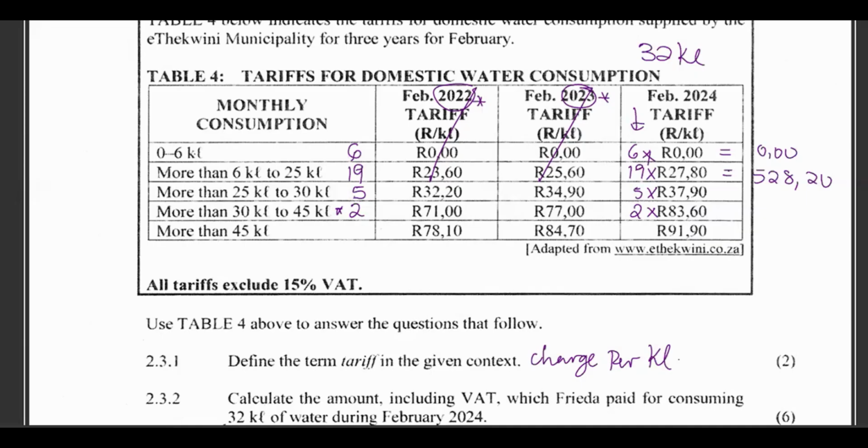Then we have 5 times 37,90, which became 189,50 cents. Then 2 times 83, which became 167.20 cents. And that's where we end.